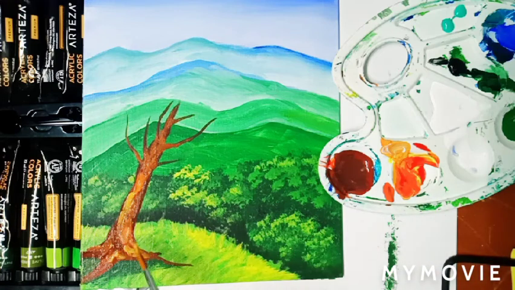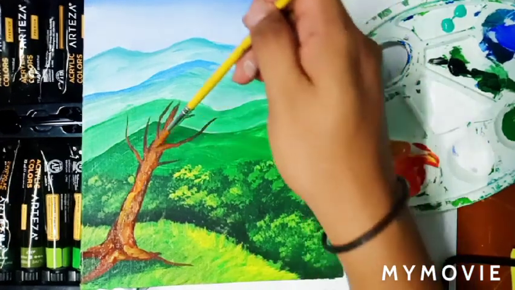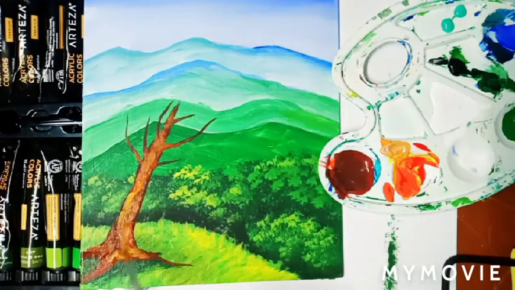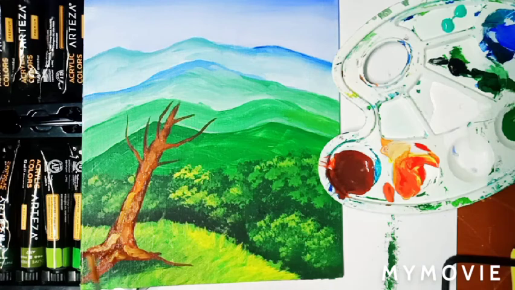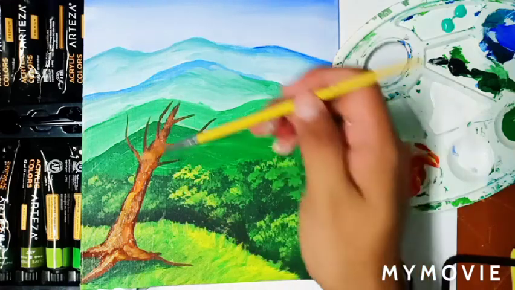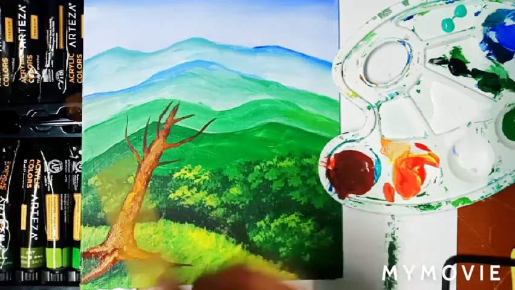The reason we add highlights is so that we don't have something looking too flat. We want it to look a bit more 3D and have the actual shape of the object. In this case of the tree, to add some bark texture. Okay, once we have that, we can start adding a few leaves here at the top.